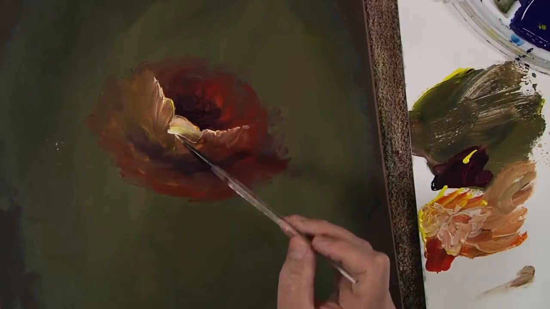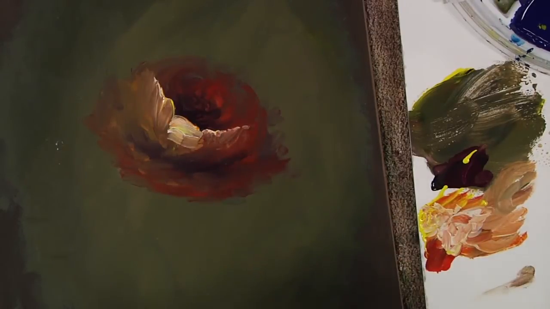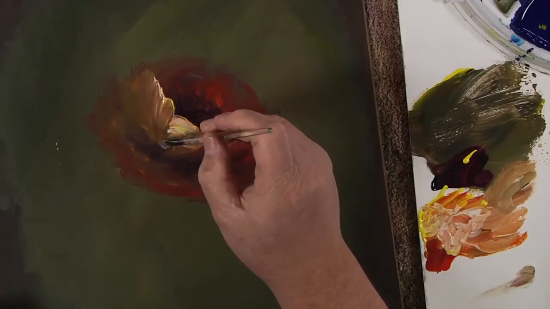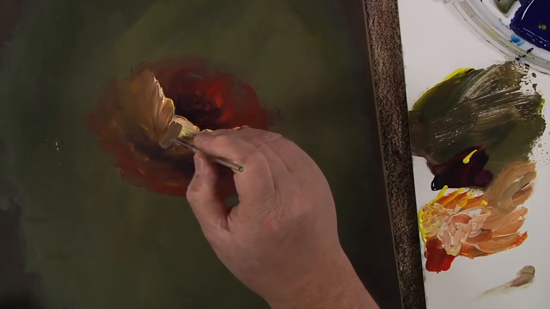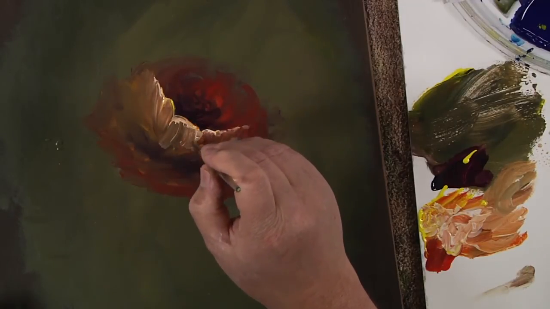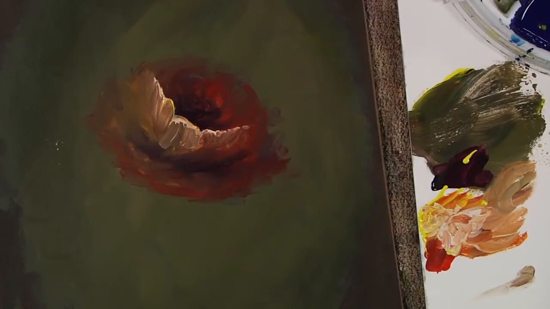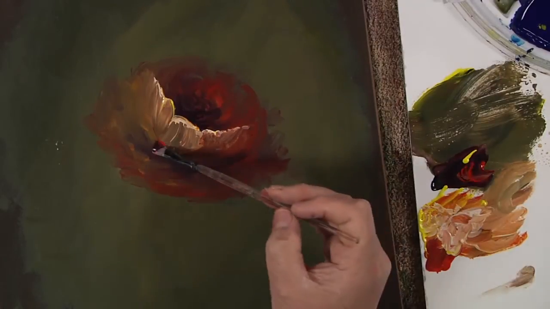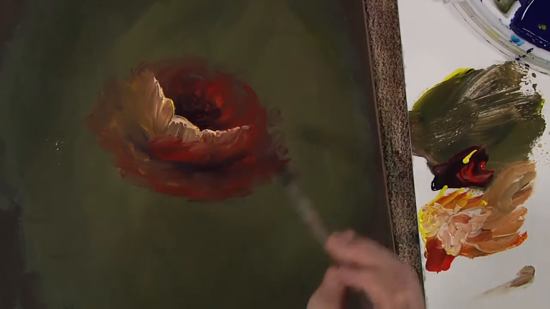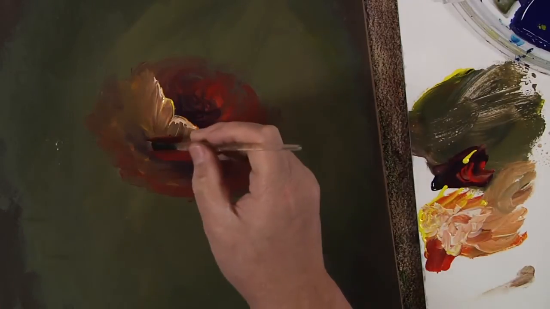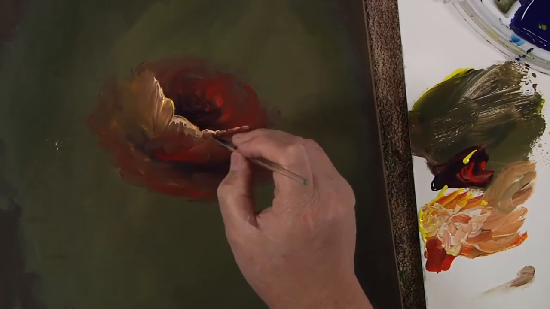Let's model the front of this a bit here. And I can lift off like this and just push up a little light edge to that petal there like that. So I get a little variation to it. If I want to get more red or something down in there, I add it. I can add some more red in there first before I do that, and lift off and then push that up.